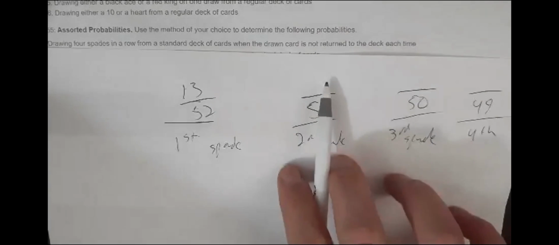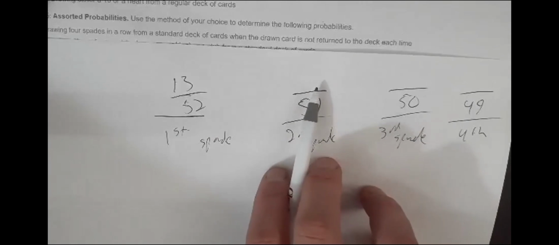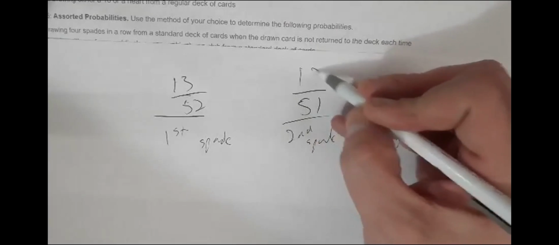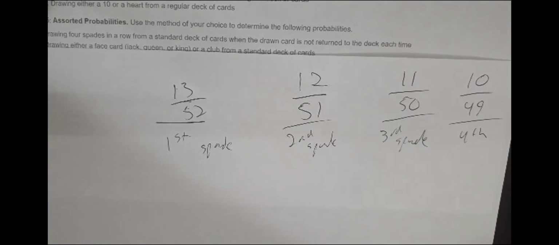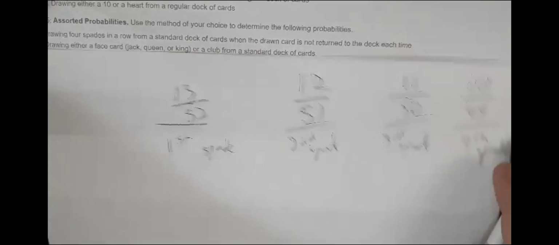And if I want to know how many spades I have left in the deck after I draw 1 spade out, I'm going to have 12 spades. And then I'll go down to 11 and 10. So they're doing the same thing over and over again. So the top is also going down.